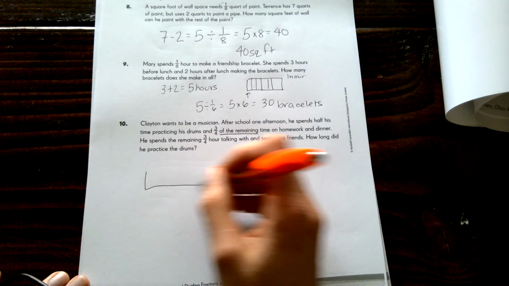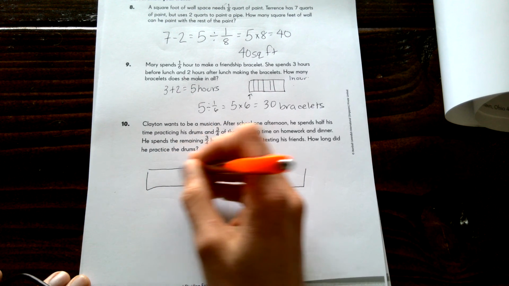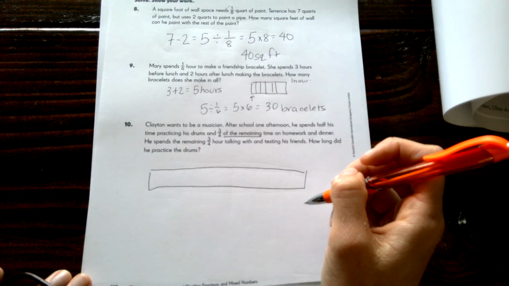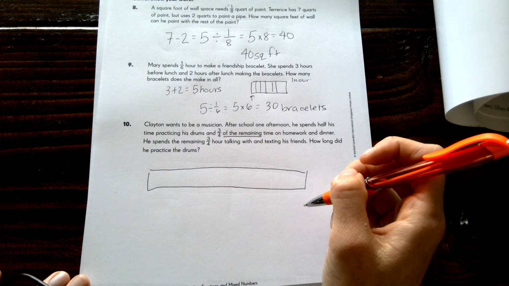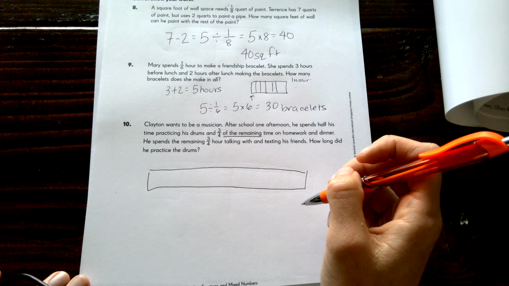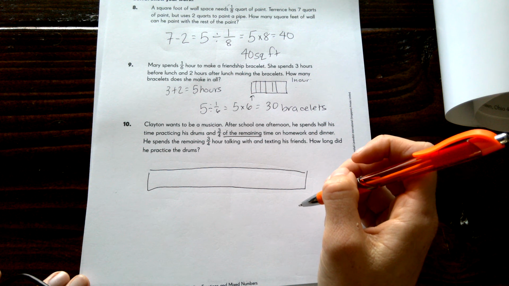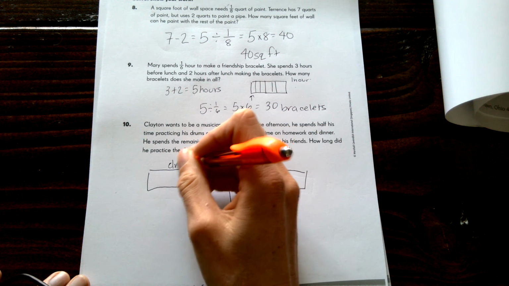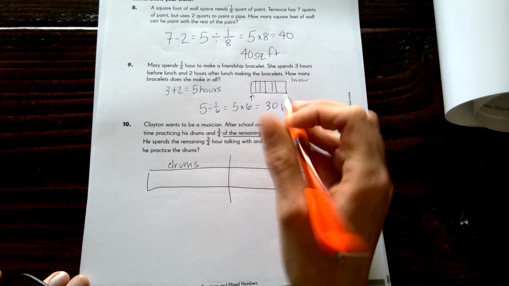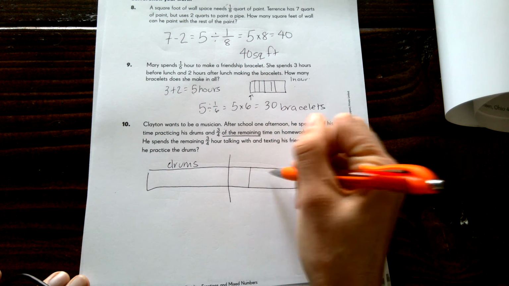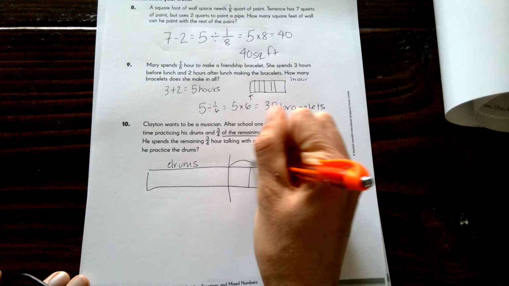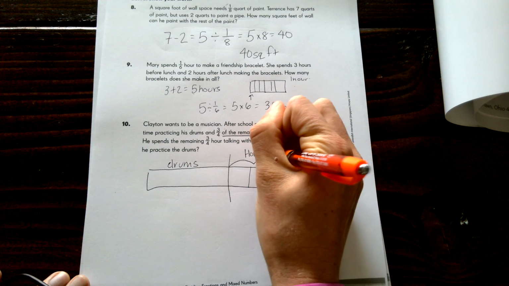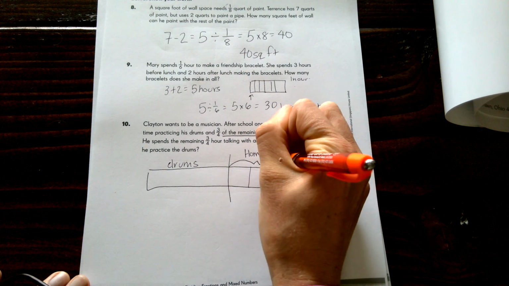All right, here is his afternoon. And we're thinking he spends half his time practicing the drums. Here's the drums. And 3/4, so we're going to do fourths. 3 of those fourths on homework and dinner.